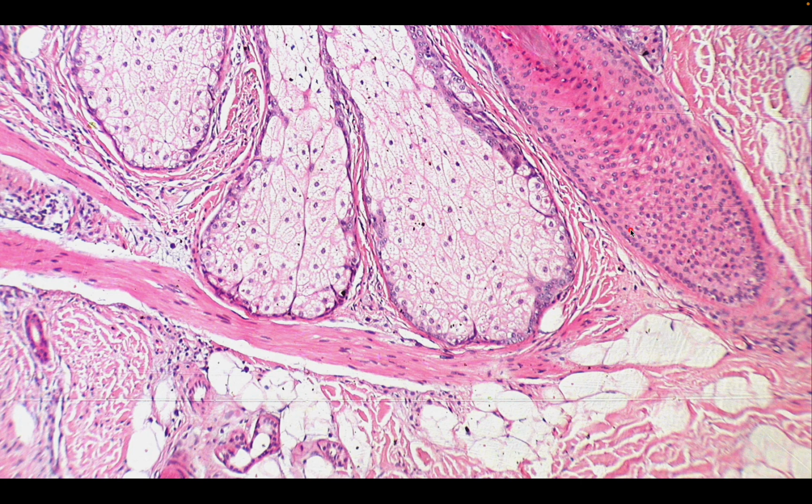I lied, that's not the last. This is the last here. What we have over here is, again, just another example of the sebaceous glands. Remember, they don't pick up the stain as well, so you're going to identify this as the sebaceous gland. But anyways, that was just a quick review, and I hope this helped.